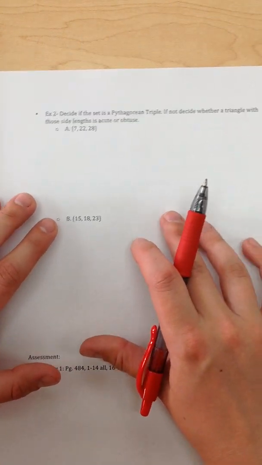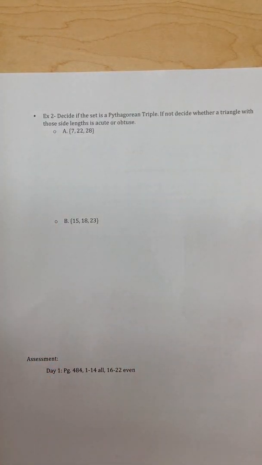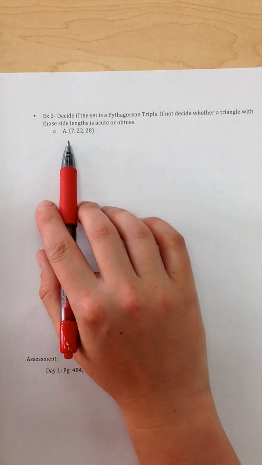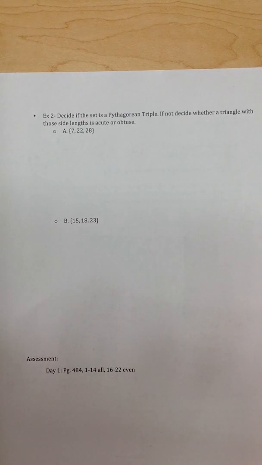Okay. So let's do some actual examples of this here. What we're supposed to do is think of this as the converse, and figure out if these are going to be right triangles or not. So it says, and if not, decide whether it's going to be acute or obtuse. So what we want to do here is use these numbers, assign them A, B, or C, and then plug them into that Pythagorean theorem. If both sides come out to be equal, it's a right triangle. If they don't, then it is not.